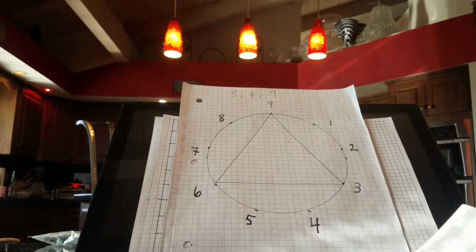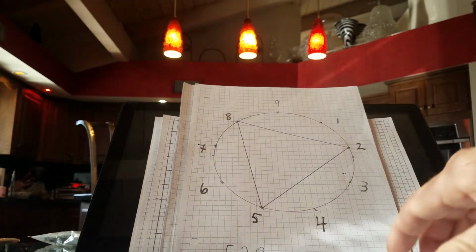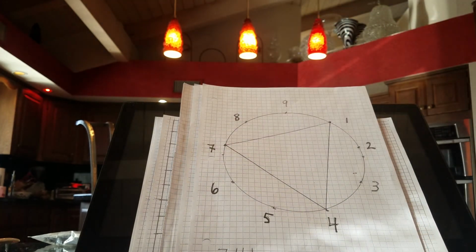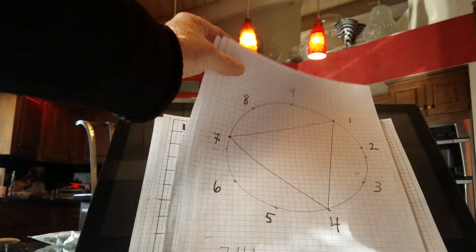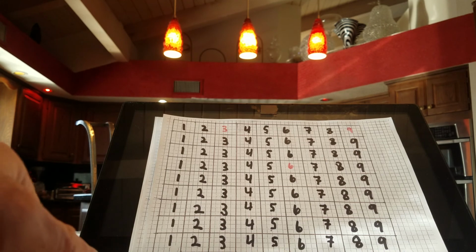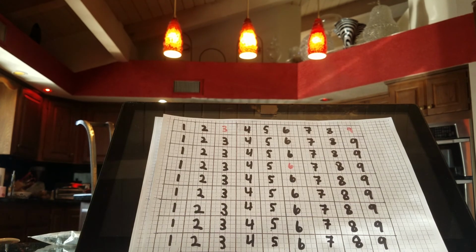If we look at 3, 6, 9 and we connect the dots, we'll get it in a circle. The same thing will apply for 5, 2, and 8, and for 1, 7, and 4. And I think it's these arrangements of numbers that are describing the geometry that goes on here in the background.